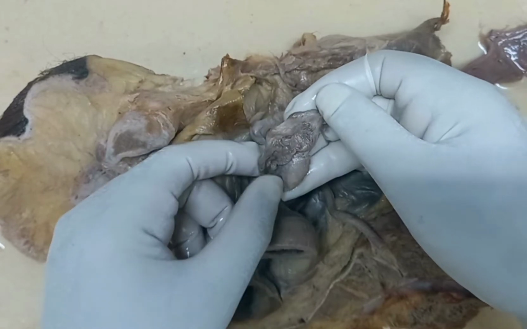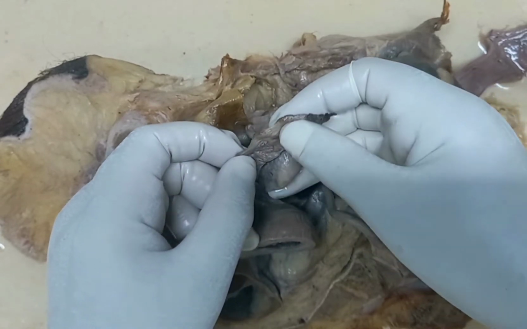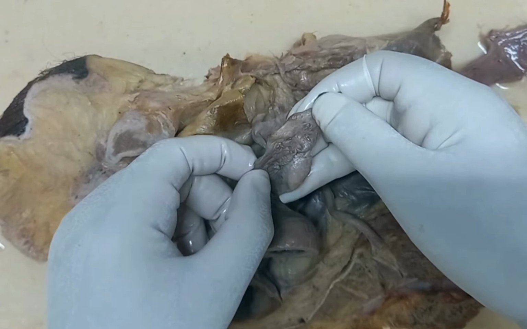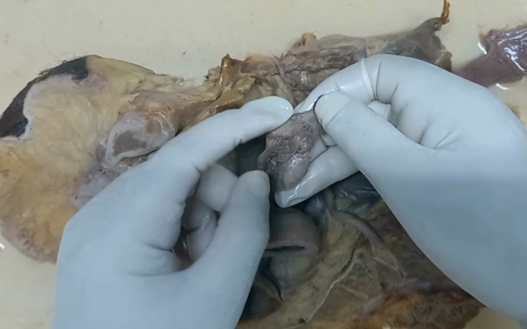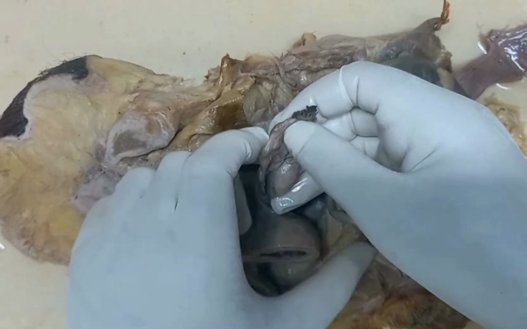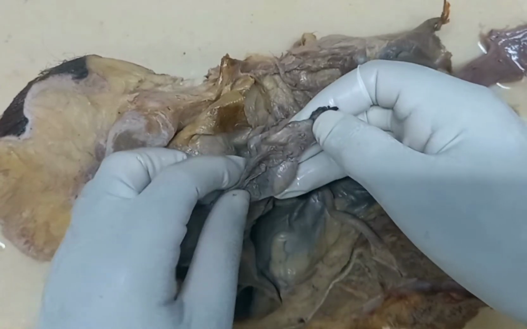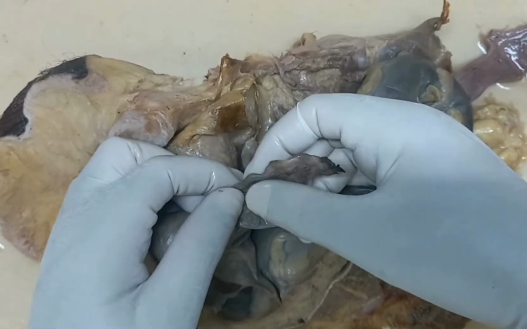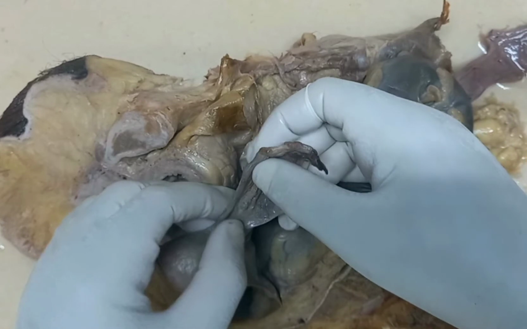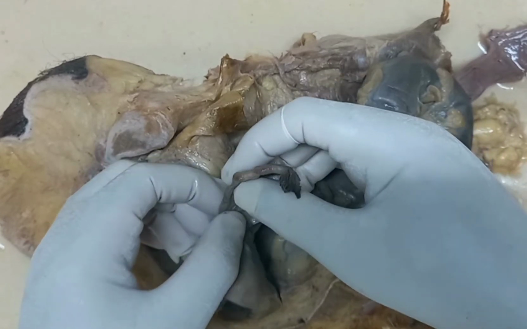Now this ampullary part, which is the 5 centimeter dilated part, is the site for the fertilization also. So here the fertilization takes place when the ovum comes to the uterine tube. Most common site for fertilization.